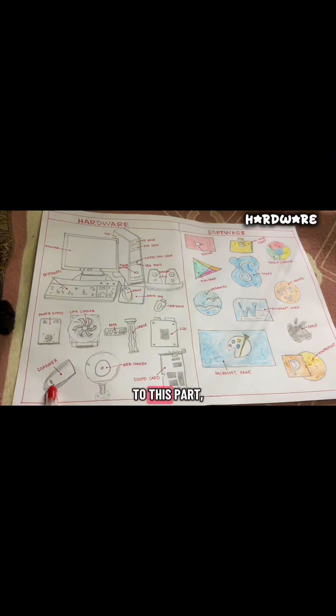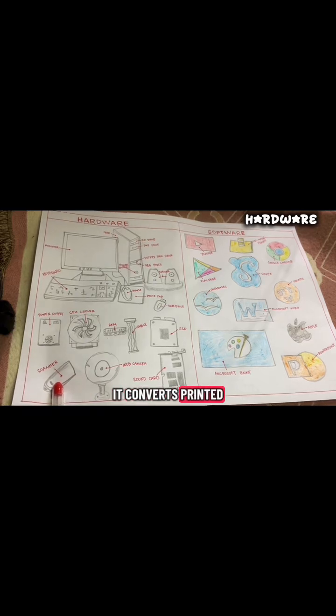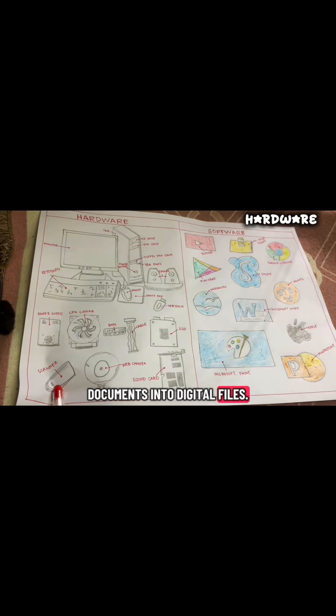Also, let's proceed to this part, the scanner. This is the scanner. It converts printed documents into digital files. It is an input device.